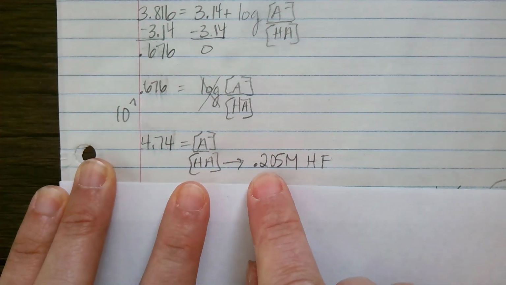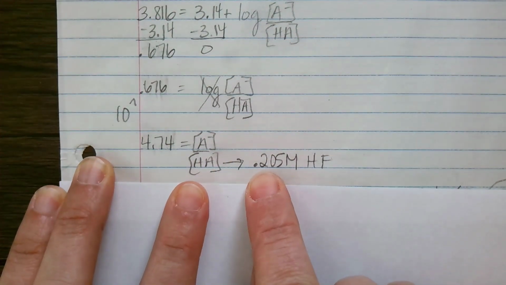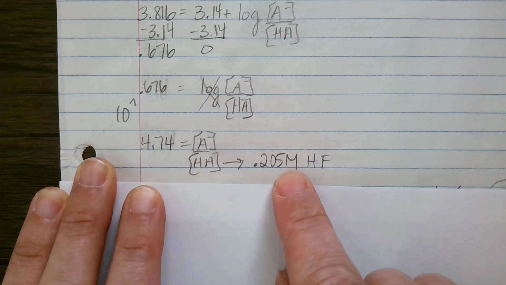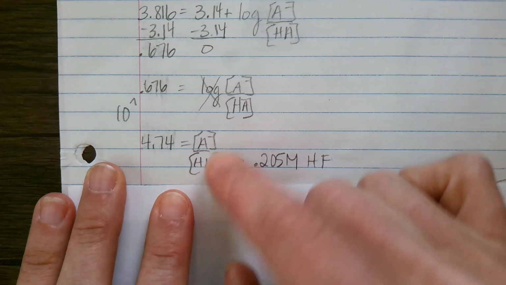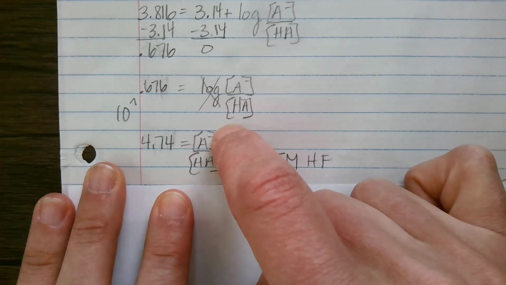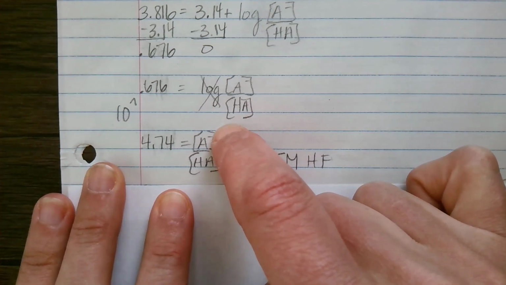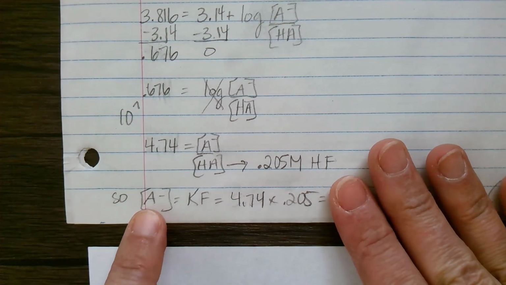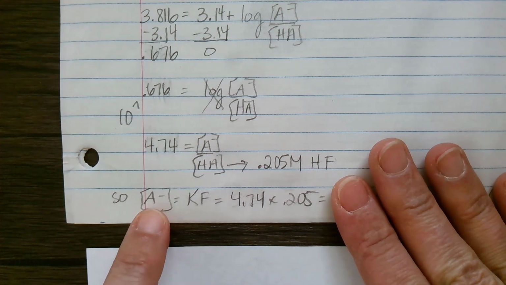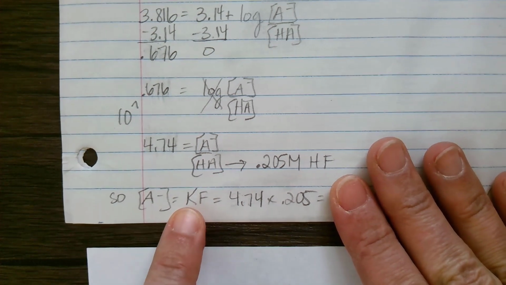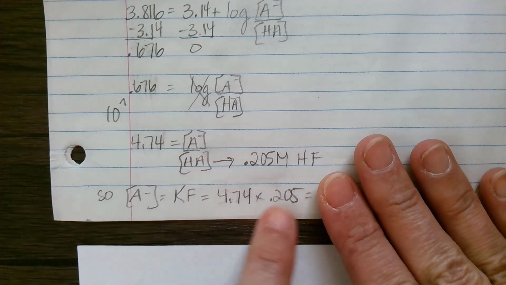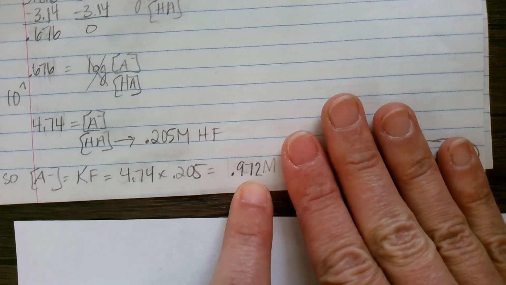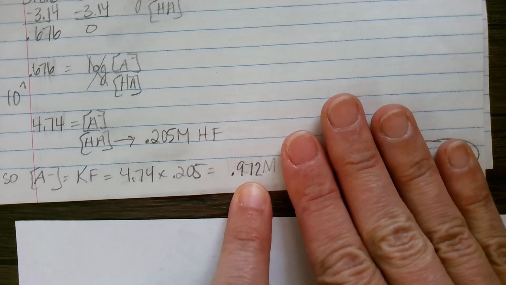of the acid. Now we were told that we had 0.205 molar of hydrofluoric acid, so now I'm going to plug that in there, 0.205 molar, and I'm going to solve for the concentration of the salt, the potassium fluoride. So I'm going to multiply: concentration of A minus, which is the salt, the potassium fluoride, KF, is 4.74 times 0.205. So that is 0.972 M. That means moles per liter.